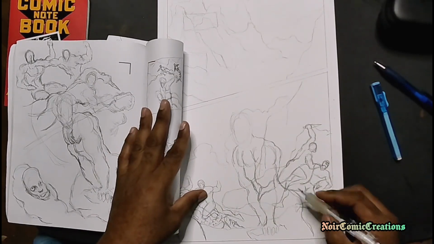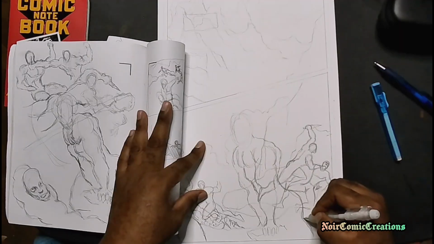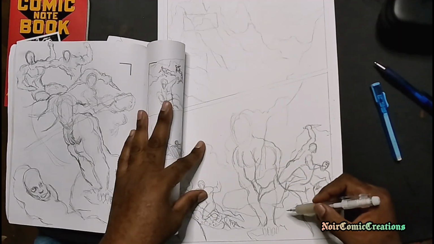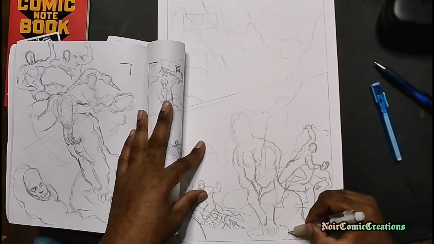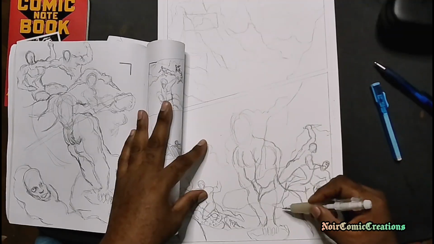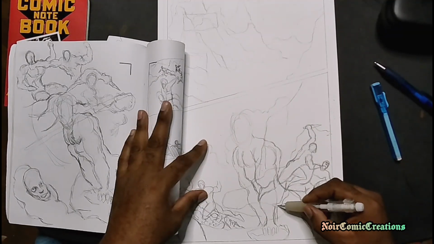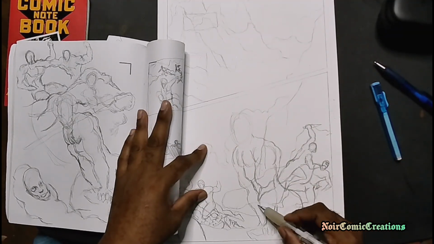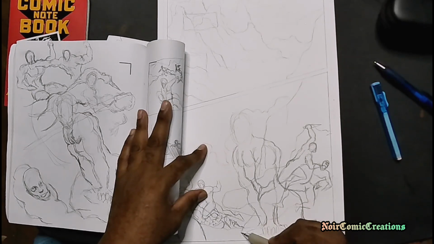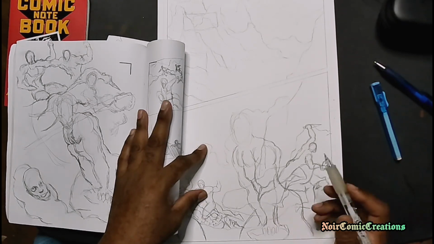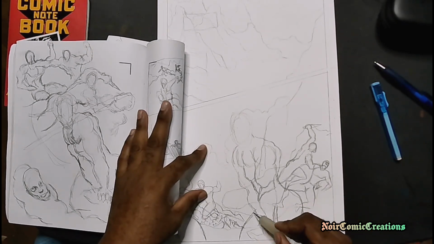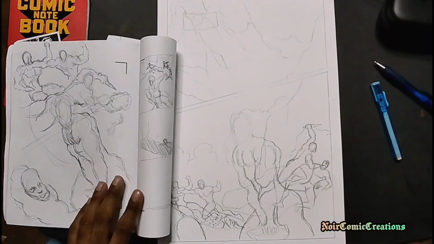his leg. I'm trying to figure out, all right, if this is his back leg. Let's get the reference. And the other leg should be about right there. Yeah, that's about right. All right, so that's it.